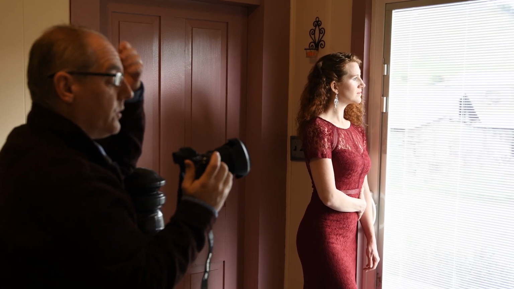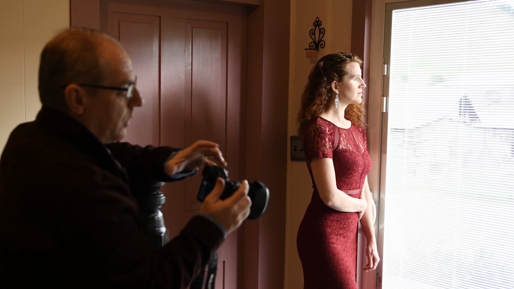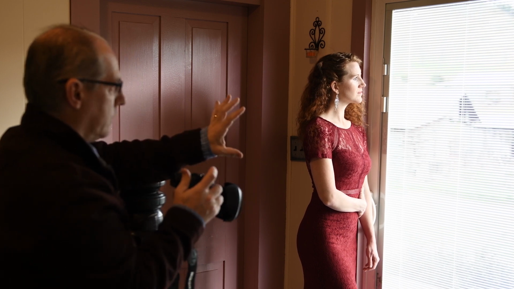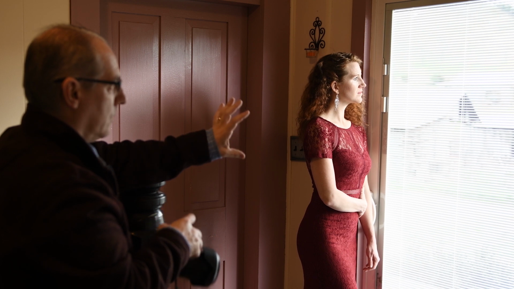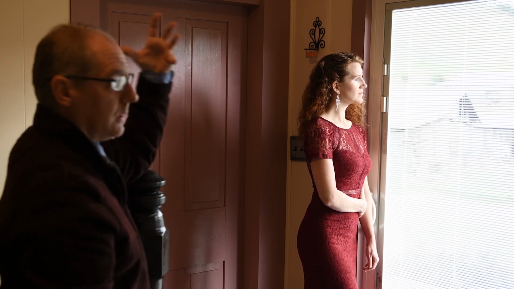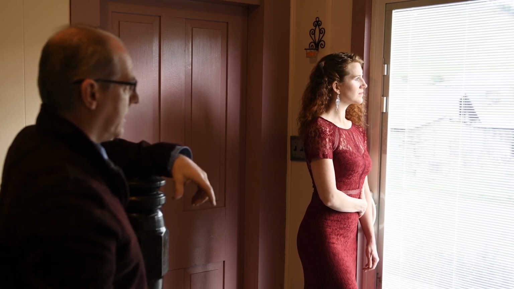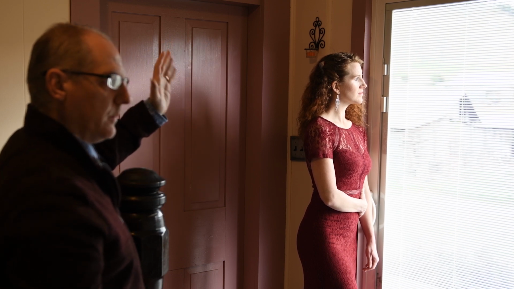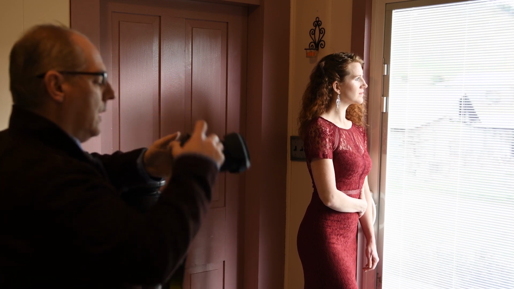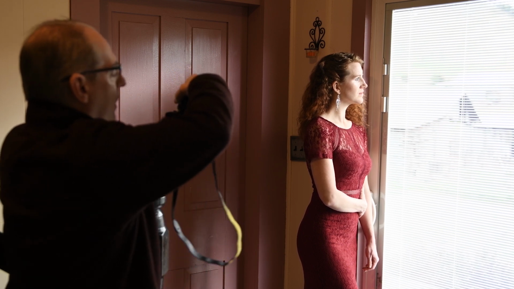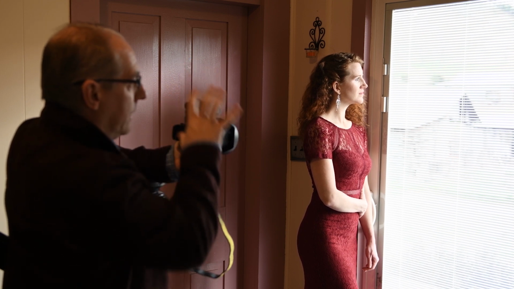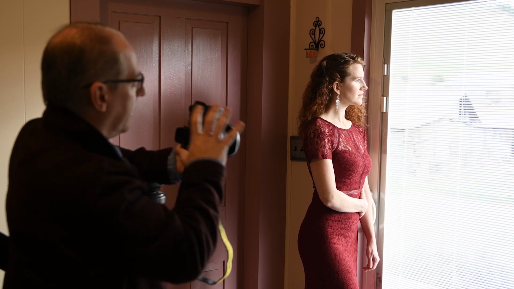All right, here's another situation where going from auto mode into program mode is going to give you some creative advantage. In auto mode, of course, what we're doing is we're putting our model in a position where we've got a lot of light coming in. Of course, the idea is to let that natural light just catch the side of her face, but the back of it to be a little bit more in shadow. So what we're doing is just kind of creating that effect of lighting her toward the front, darkening the back. But most of our focus range is going to be capturing all this light coming through.